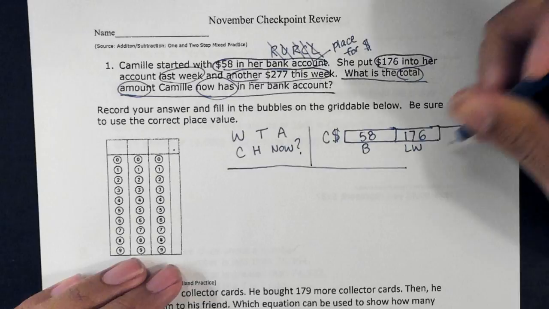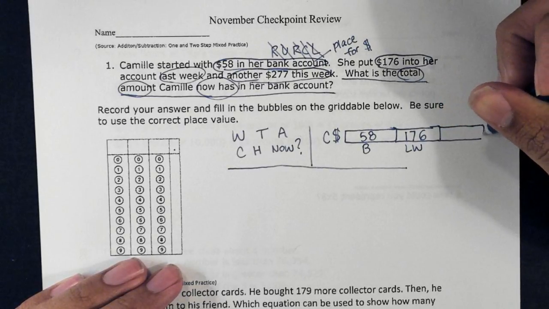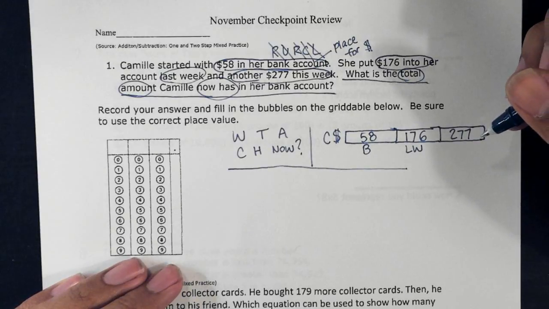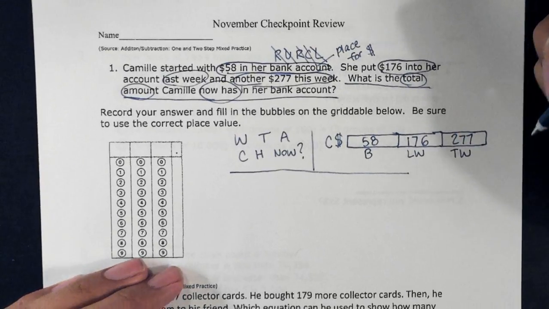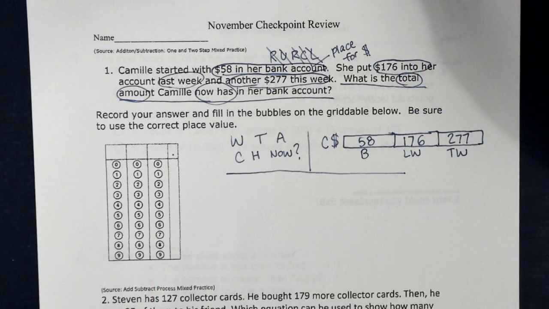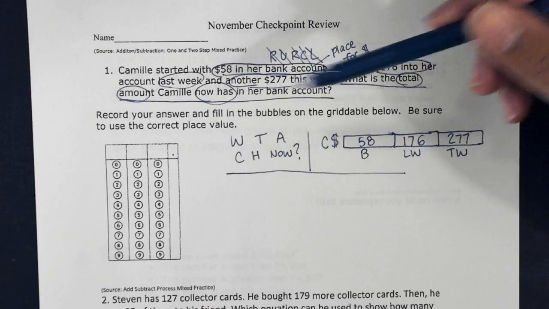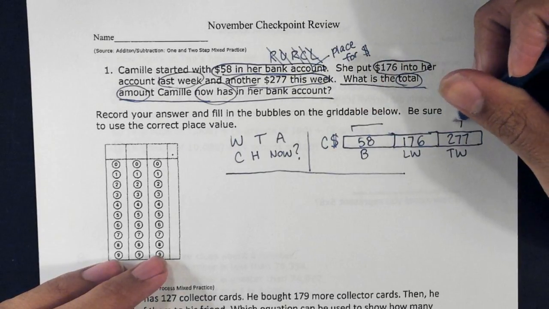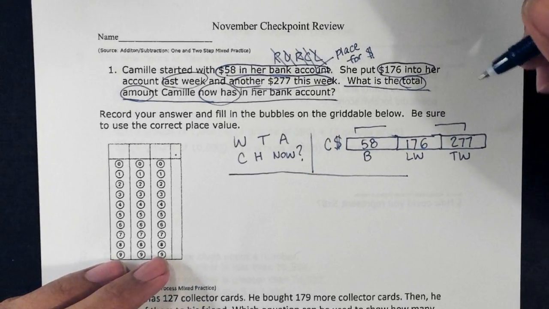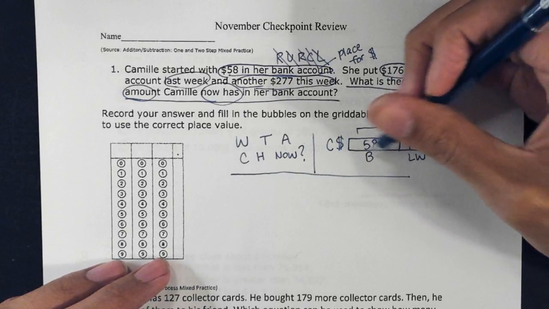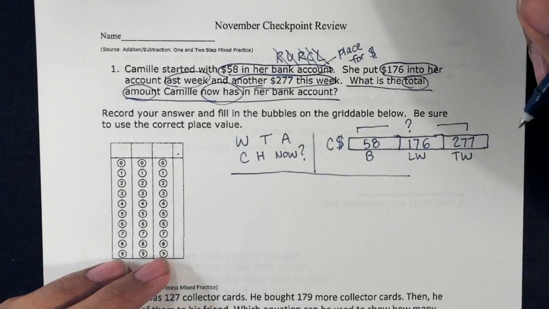So we have to connect our next strip with the rest of them. It was $277 that she put in this week. And that's all of the money that she has in her bank account. The question wants to know the total amount of money that she has. And right now, I don't know what the total is. But I do know that the total goes at the top, so I'm just going to put in a question mark because I don't know what that is. It goes at the top because it covers all of these numbers that are down here.